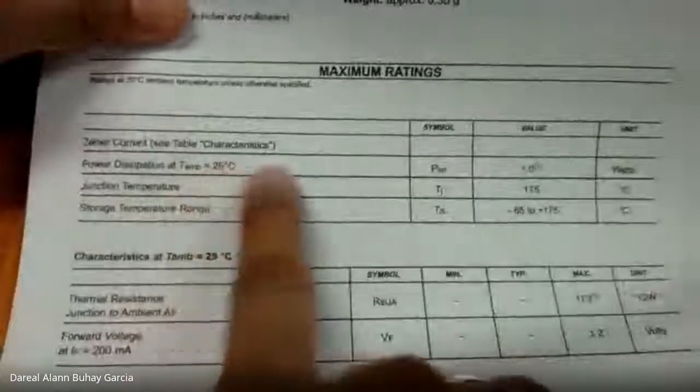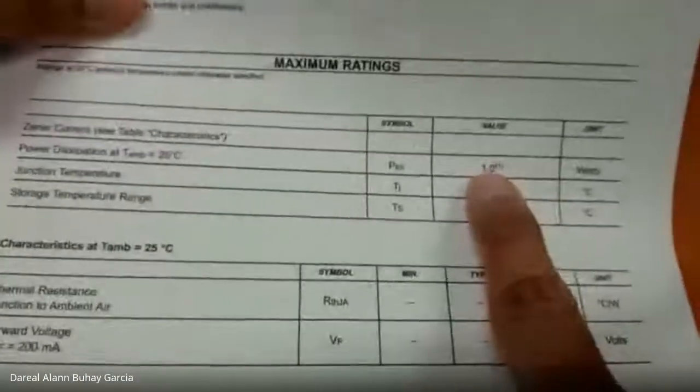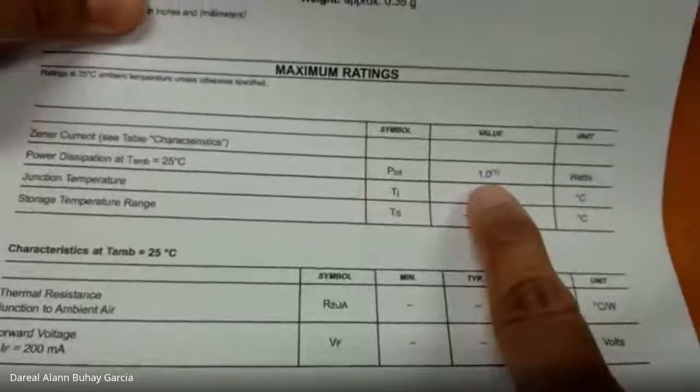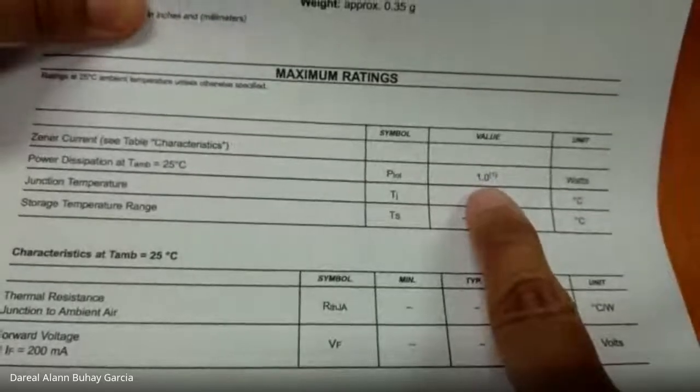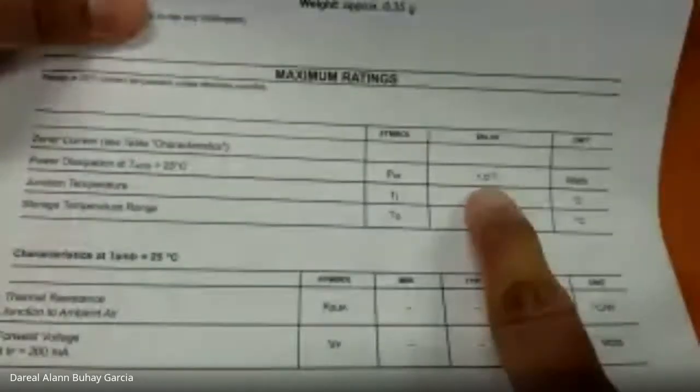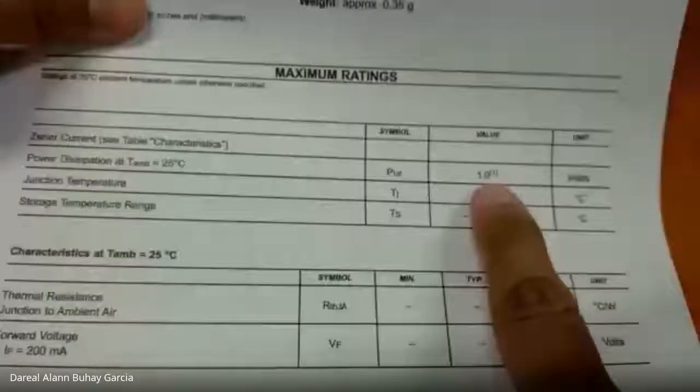The maximum power dissipation is 1 watt. So this is a much better Zener diode compared to our example, which is only 320 milliwatts. This one is 1 watt. So, go ahead and try to solve this one.